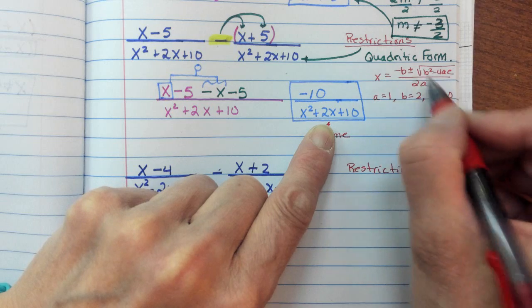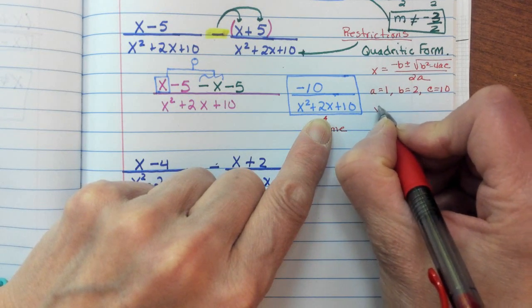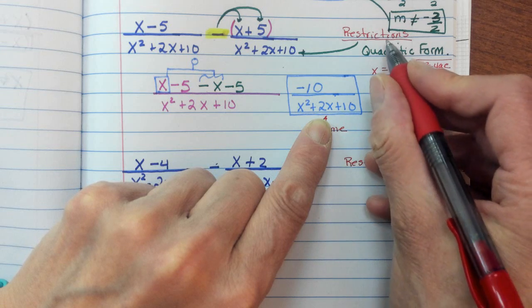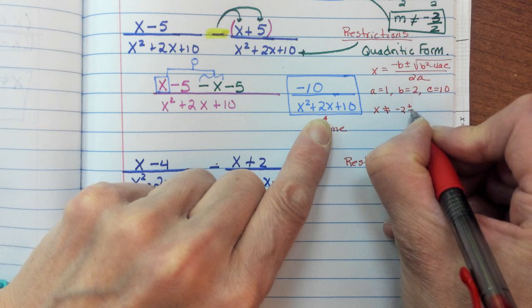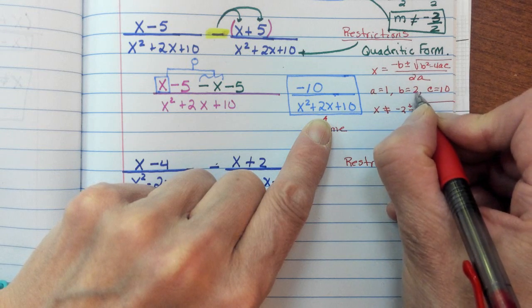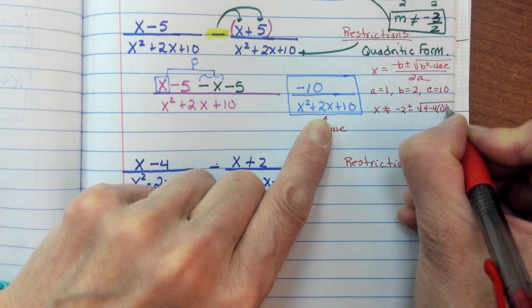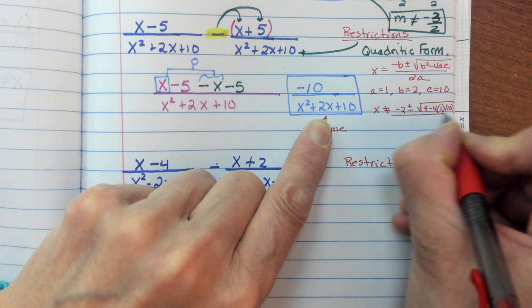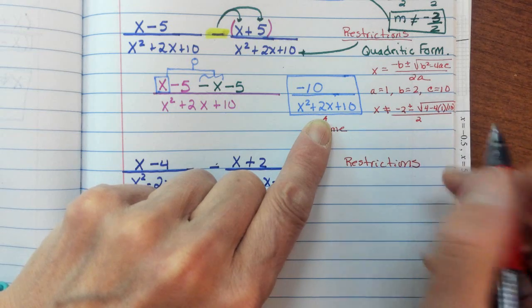So when I go to put this into my quadratic formula, I get x cannot be, because remember we're talking about a restriction, negative 2 plus or minus the square root, b squared is 4, minus 4ac, sorry, I'm kind of squeezing it in here, all over 2 times 1, which is 2.